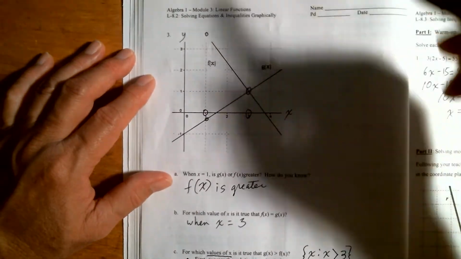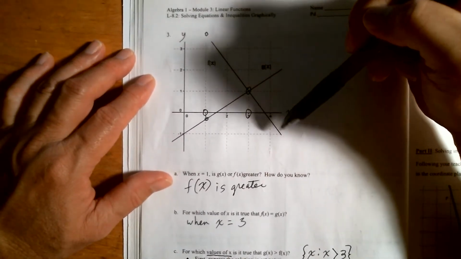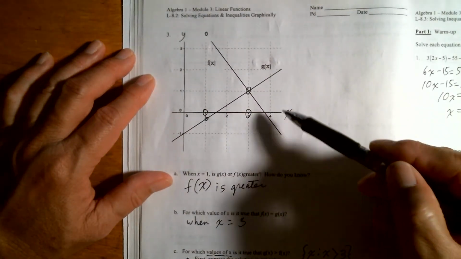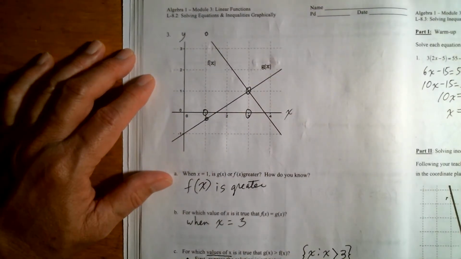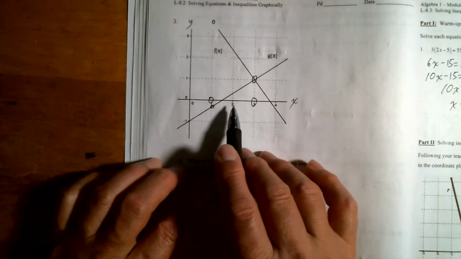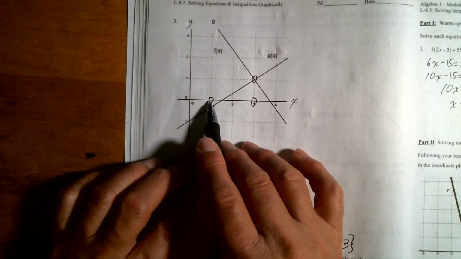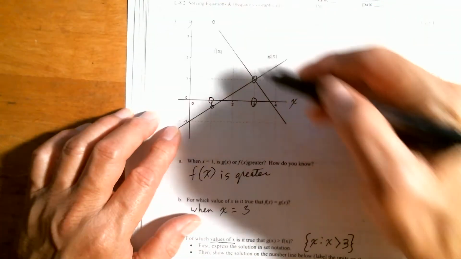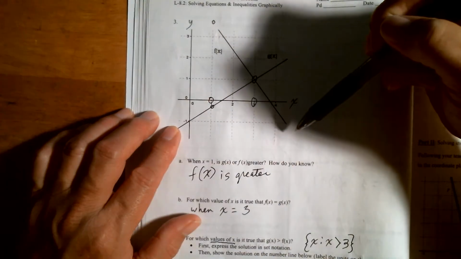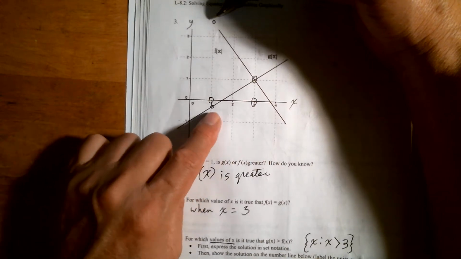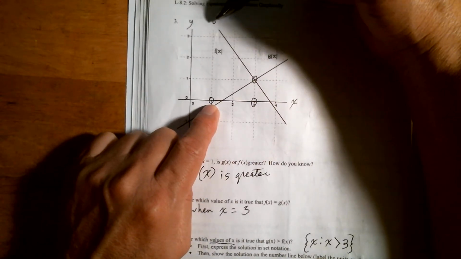On page 28, we have two charts, graphs here. F of x, g of x. Now under A, it's asking at x equals 1, which is right there, x equals 1, is g of x or f of x greater? I can see that f of x, which is this one here, it would meet x equals 1 at about this point here.